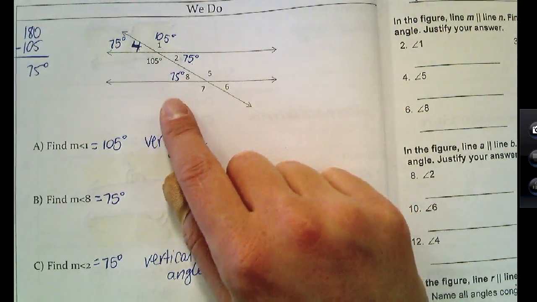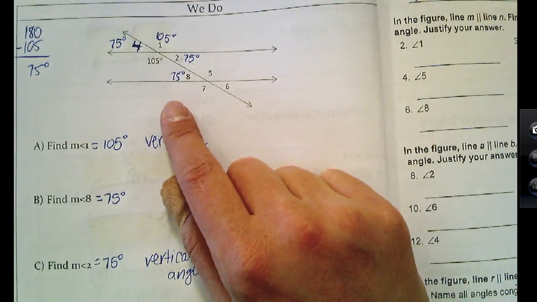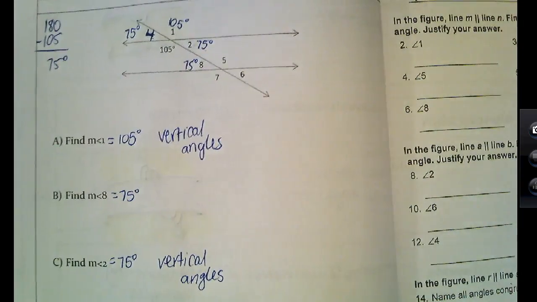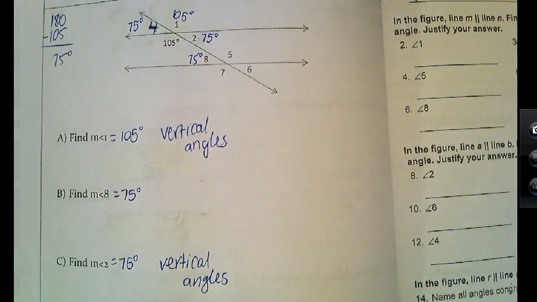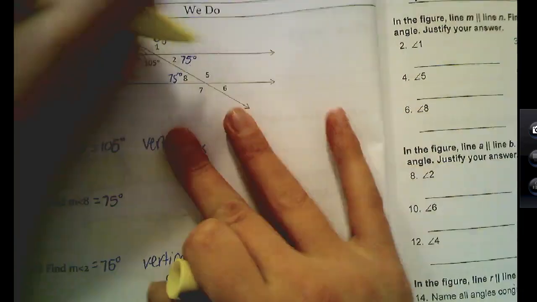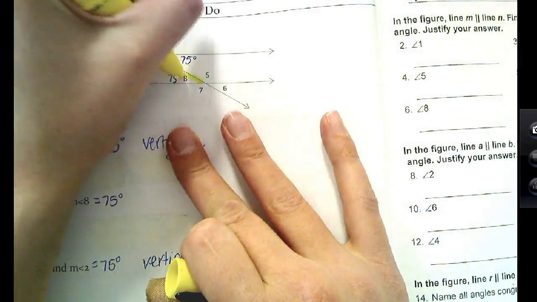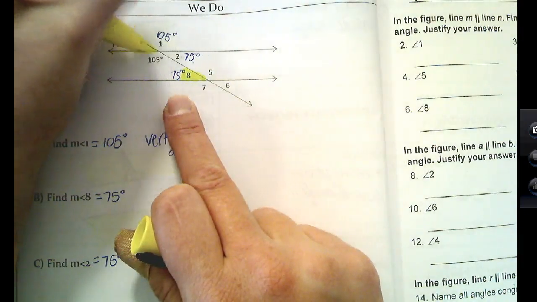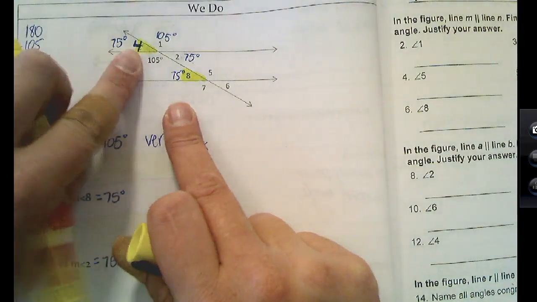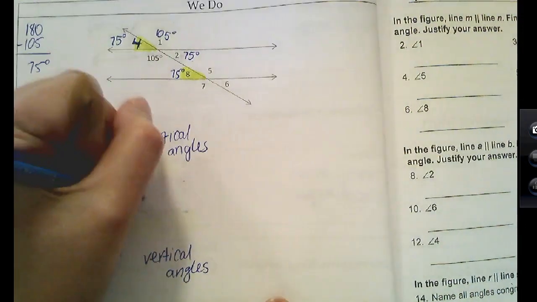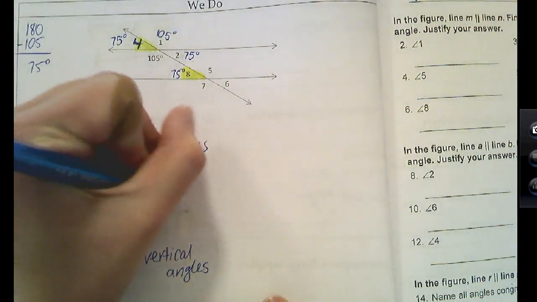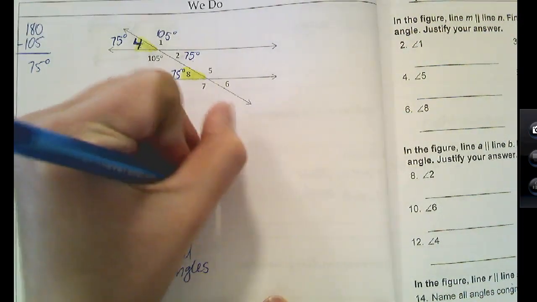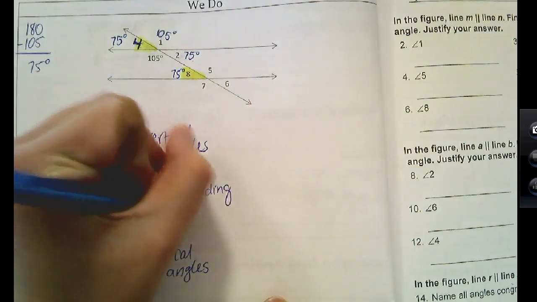Very good. All right. So can somebody give me a vocabulary word? You're exactly right. What were you going to say? Corresponding angles. Good. Corresponding starts with a C. Corner starts with a C. So angle 8 is in the upper left-hand corner. Angle 4 is in the upper left-hand corner. Those are corresponding angles. So they're both 75 degrees. So we can call them corresponding angles.